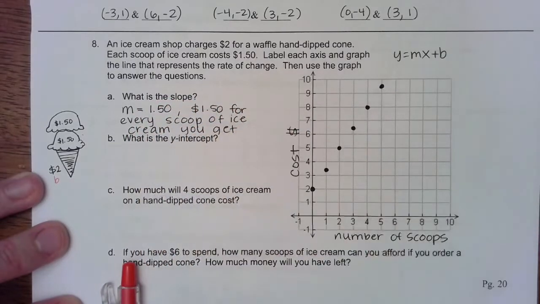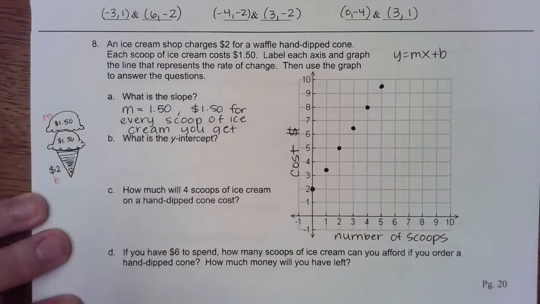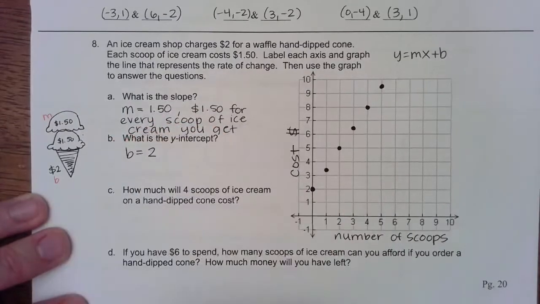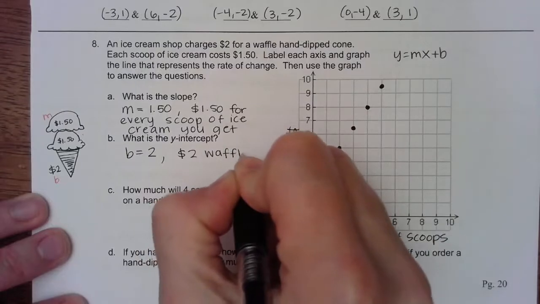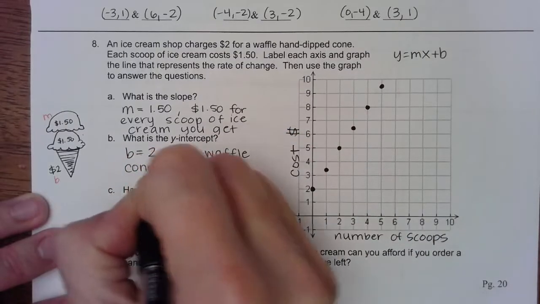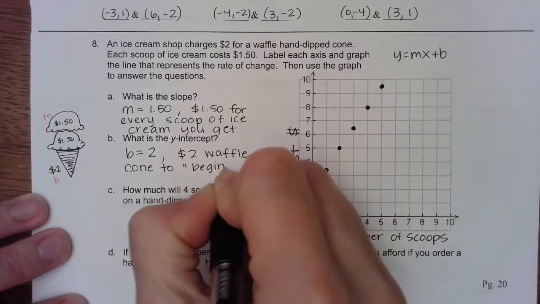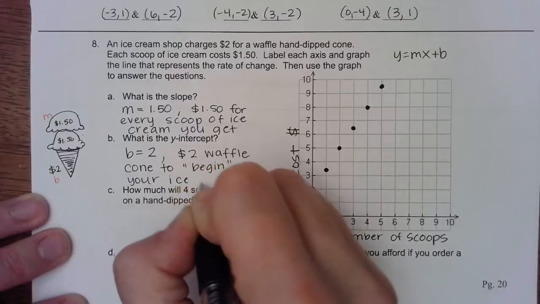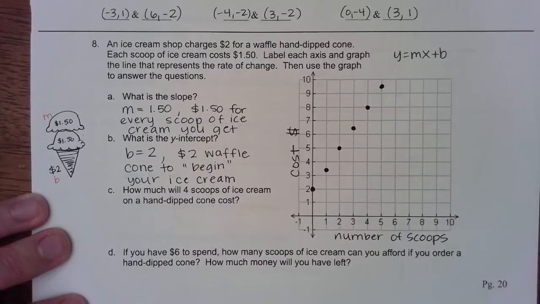The y-intercept, so here, 1.50, that's your m. The y-intercept for this one is 2, and that's because it's $2 for the waffle cone to begin your ice cream. And yeah, I know you could get it in a cup, but for the sake of this example, we're just saying that you're assuming that you're going to get it in a waffle cone.